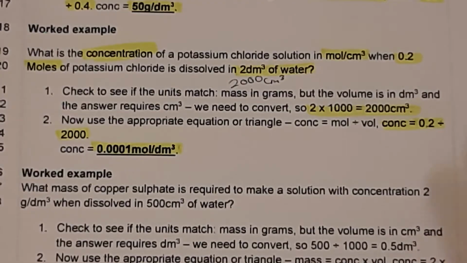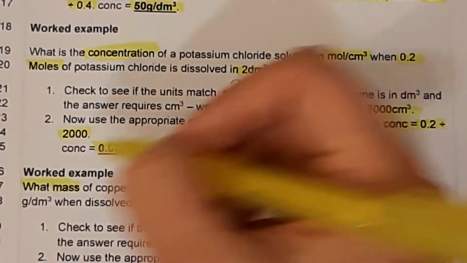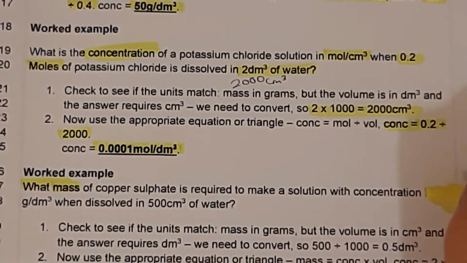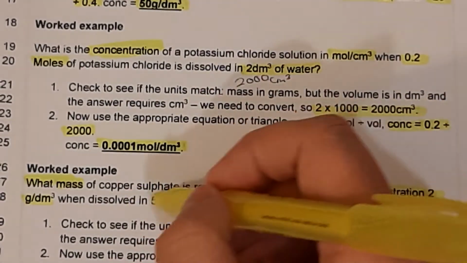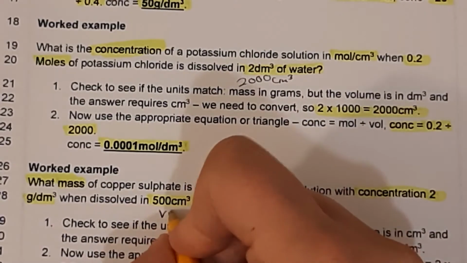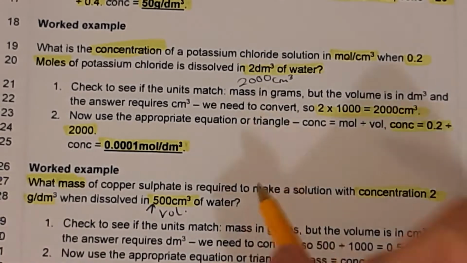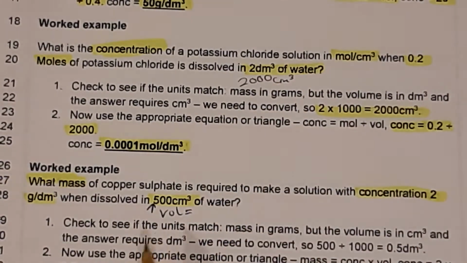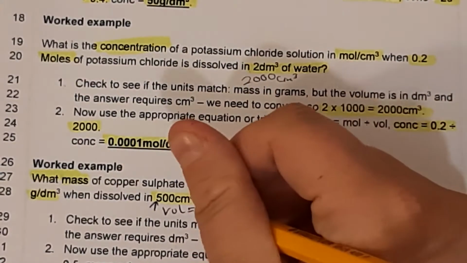So last worked example. What's the mass of copper sulfate needed to make a solution with a concentration of 2 grams per decameter cubed when dissolved in 500 centimeters cubed of water? So this is our volume here, 500 centimeters cubed, and our concentration is grams per decameter cubed. So we're going to need to convert it. 500 centimeters cubed divided by 1,000 gives us 0.5 decameter cubed.